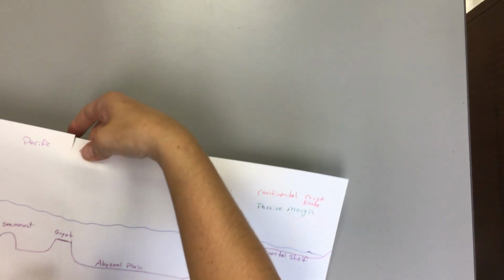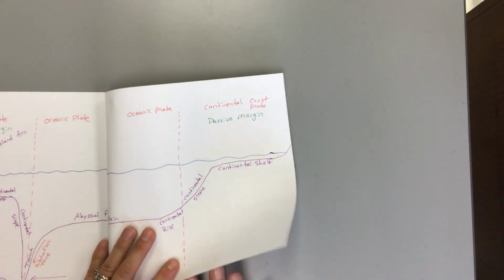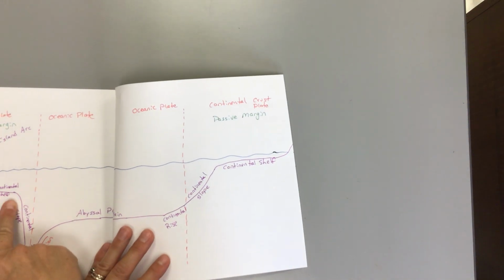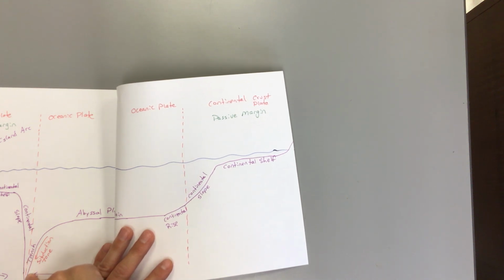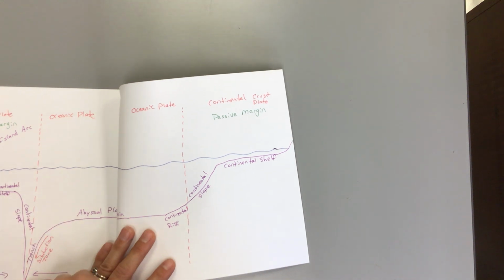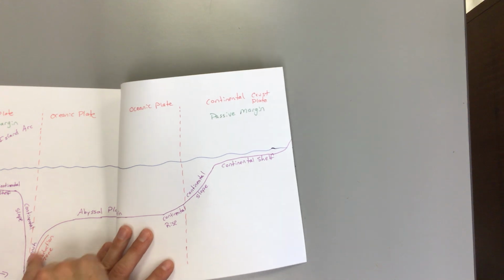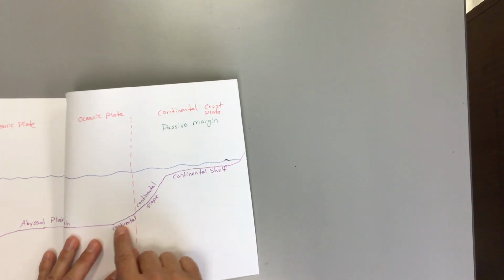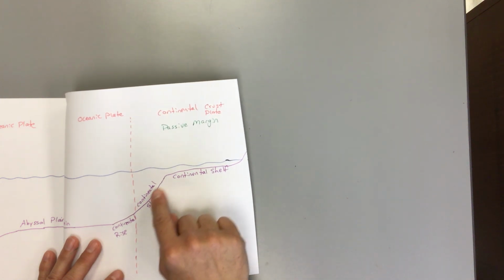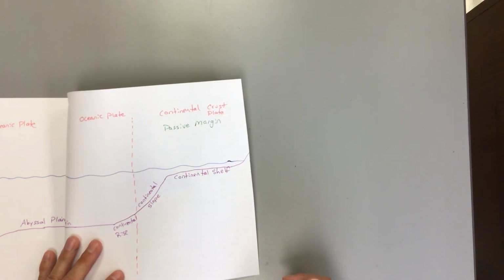So let's do a quick comparison of active versus passive margin. I'm just going to fold my paper so we can see it. So with active margins, you get a really short continental shelf, a really steep slope, and usually not a continental rise. If it's coming off of the land, not necessarily an oceanic plate, you might get a little bit of a rise here, but not much. And that usually ends up in a trench. In a passive margin, you get more of a rise, your slope is not nearly as steep, and your shelf is a lot broader.